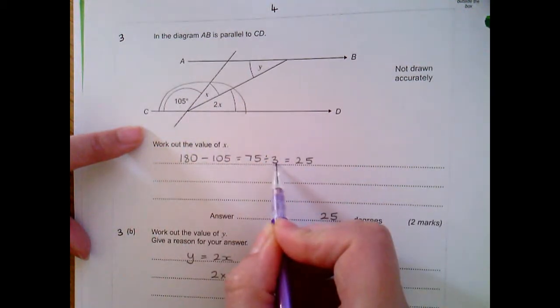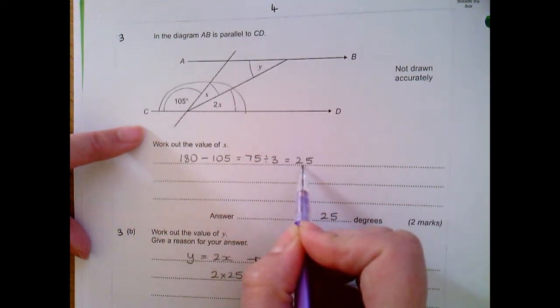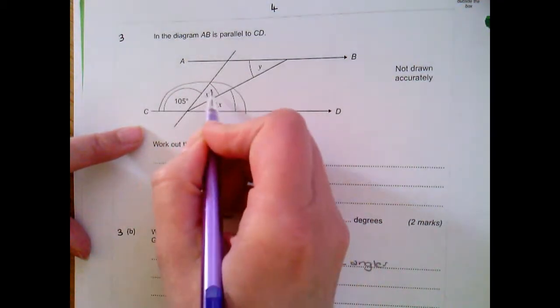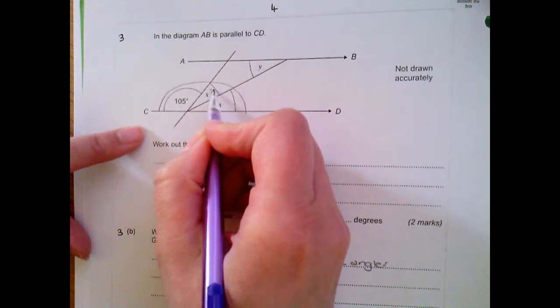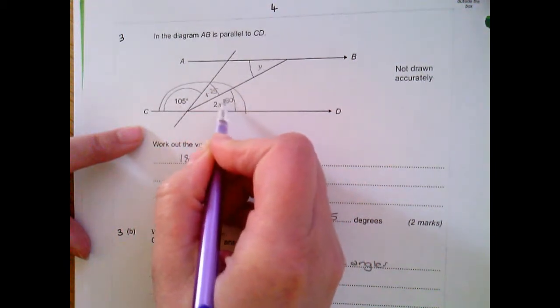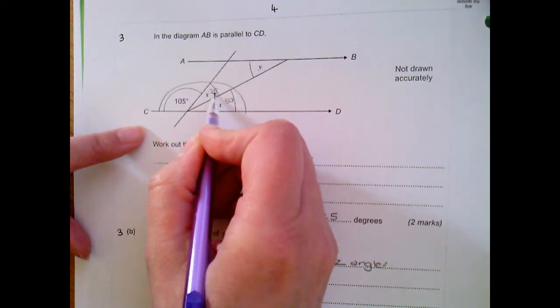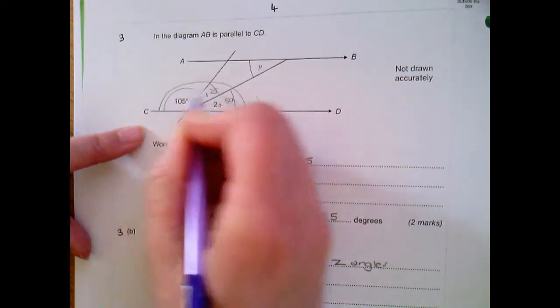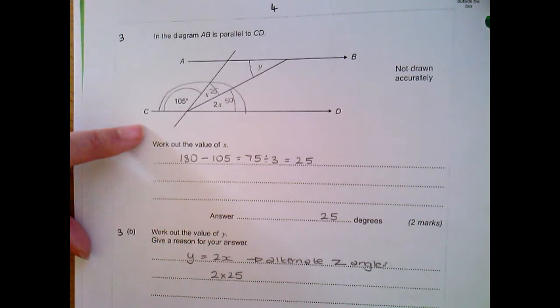So then you would need to divide by 3 to work out what each x is. So dividing by 3 would get you 25. So that means that x would be 25. The 2x there would be 50. So then 50 and 25 is 75. Add on the 105 does total back up to 180 again, just to check.